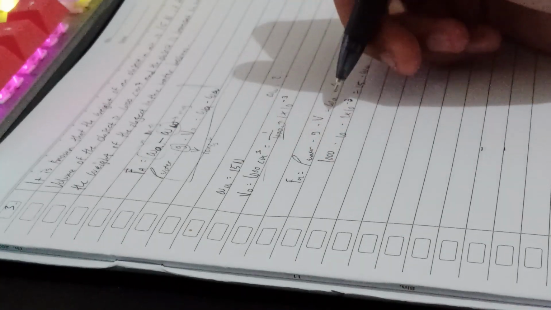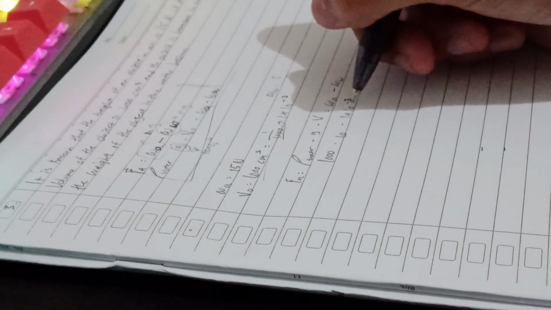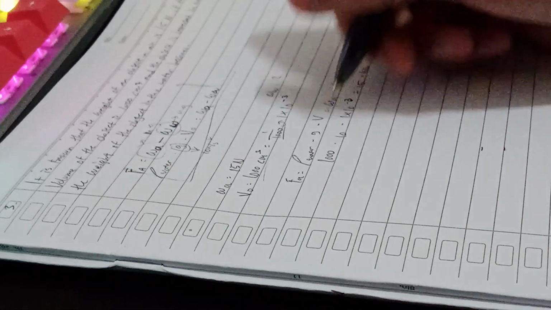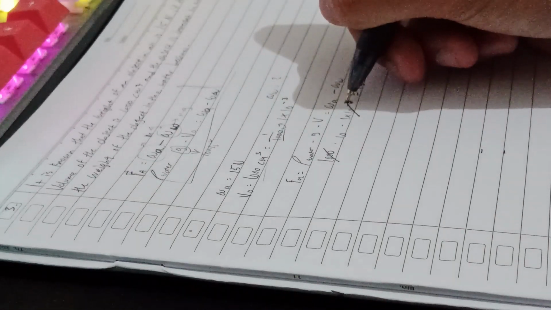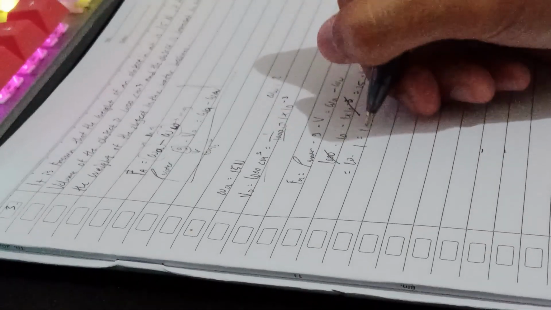So we have 1,000 and 1,000, because 10 to the minus 3 equals 1 per 1,000. So we can get rid of that and divide it, it becomes 1. 1 times 1 is 1, so 10 times 1 equals 15 minus the omega inside the water.